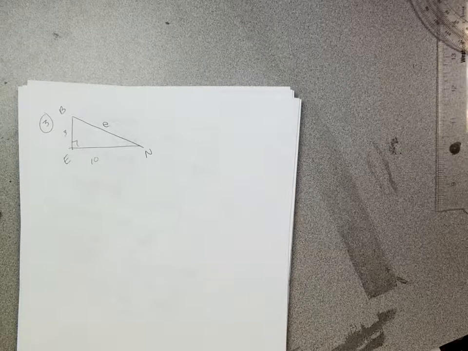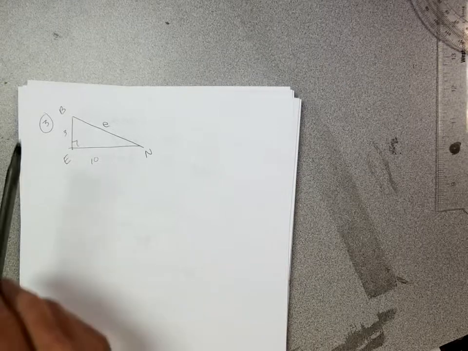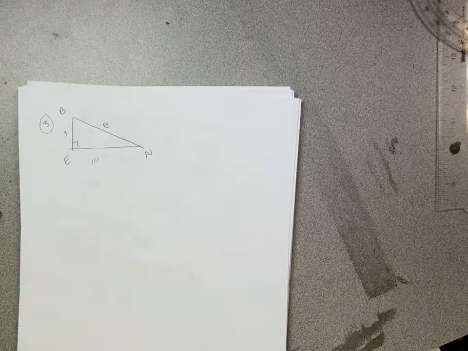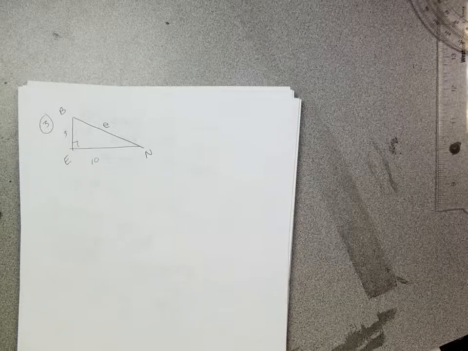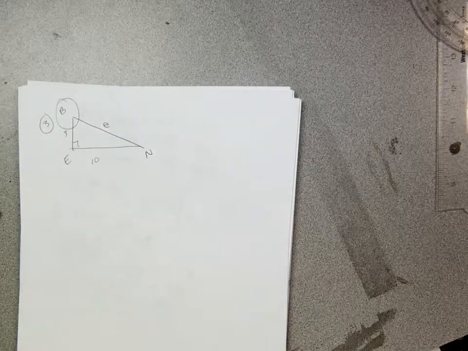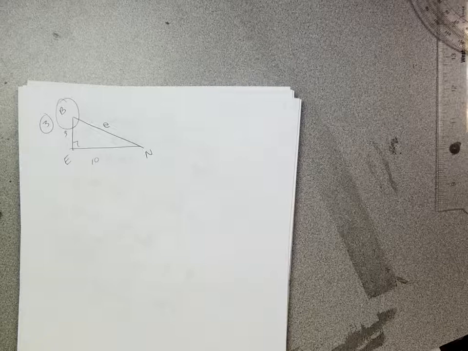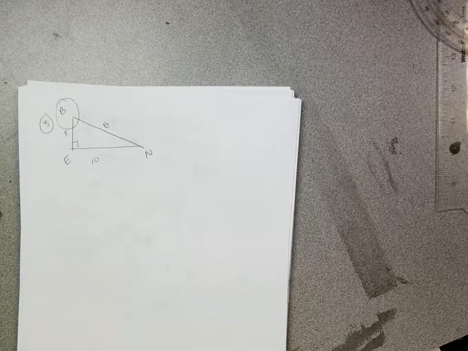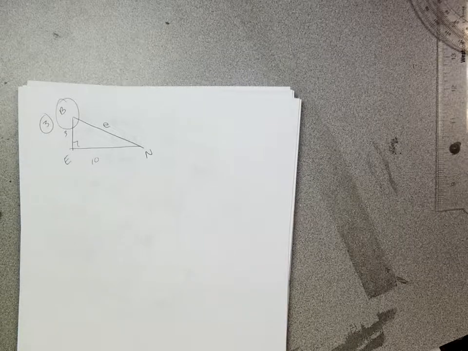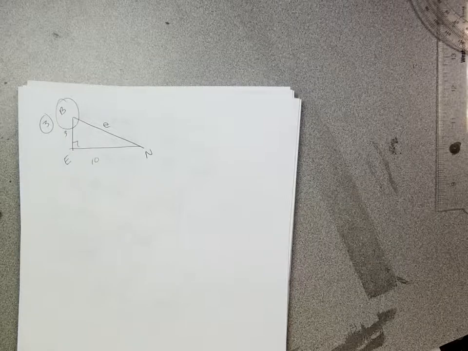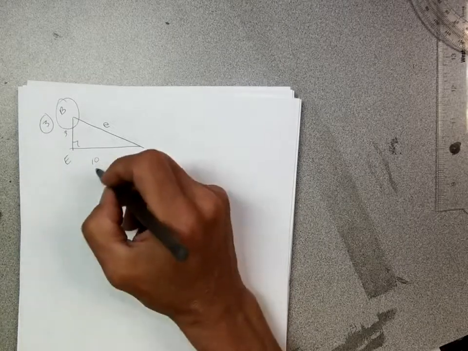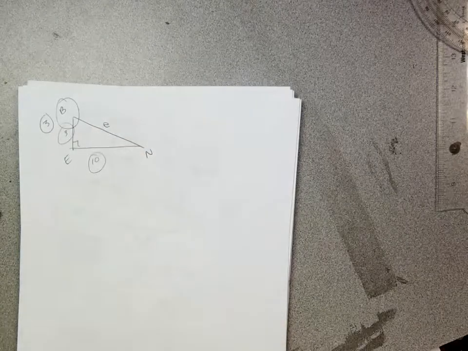So, Leland, which one do you want to find, B or N? Doesn't matter to me. Let's do B, circle, okay? And I like to circle them because it gives me a visual. Step 2, according to your notes, says pick the two given sides. David, what are our two given sides? 3 and 10. You guys agree? 3 and 10. Now, set up the correct trig ratio.